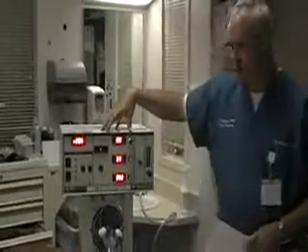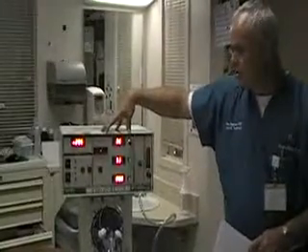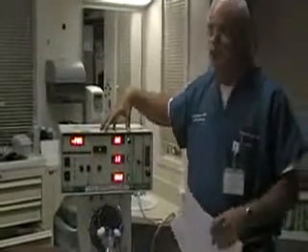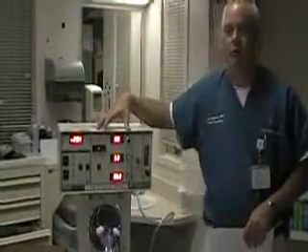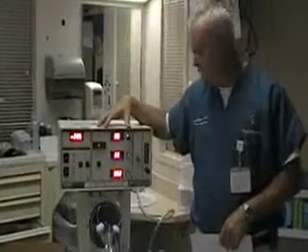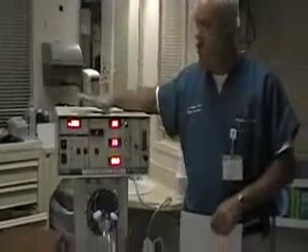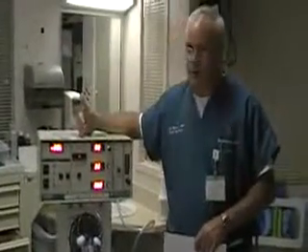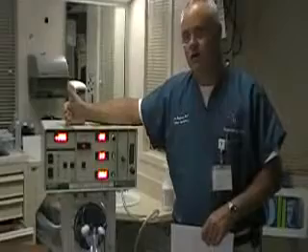We won't be able to do end-tidal measurement on CO2 with the oscillator. The flows are just too high for that. But if you have transcutaneous monitoring available, that's a great way to monitor your PaCO2. So those are some initial things that you can do to transition from conventional mechanical ventilation to the high-frequency oscillator, 3100B.